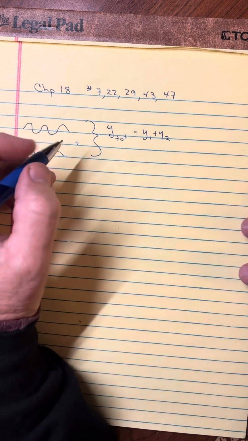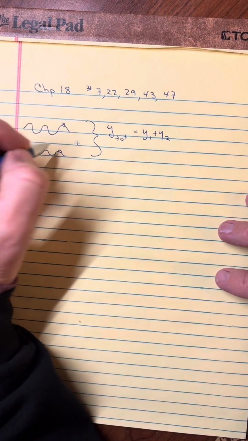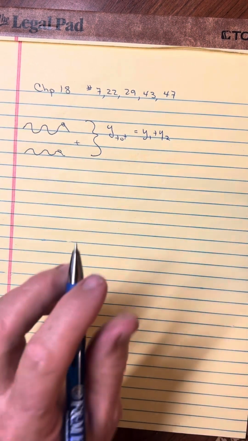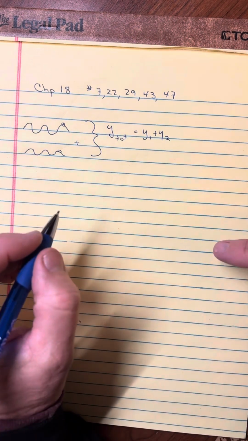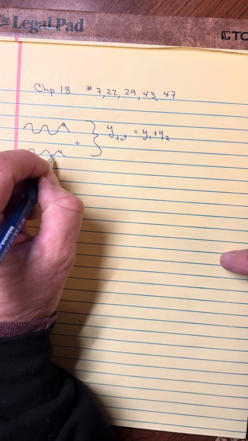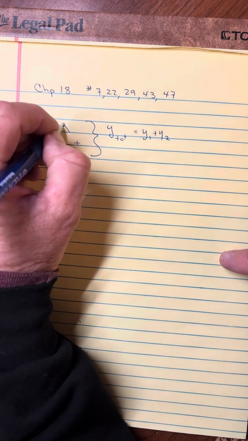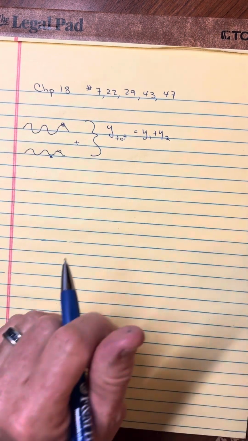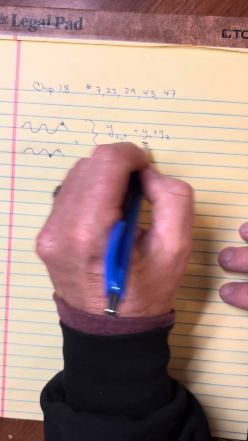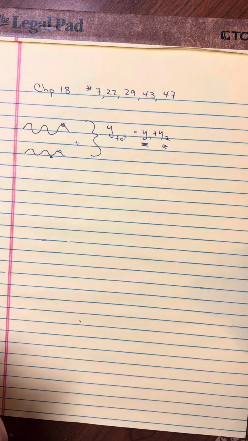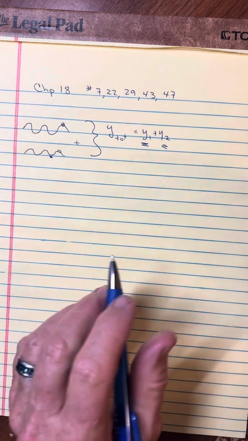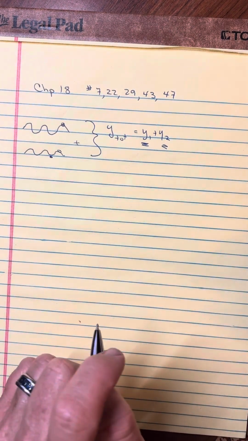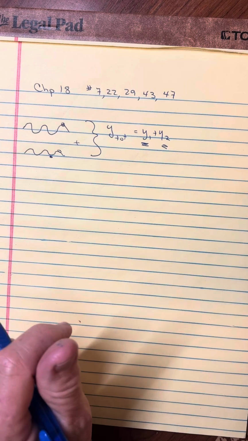If the crest of one lines up with the crest of the other, it gets really big. We call that constructive interference. On the other hand, if the trough of the second one lines up with the crest, then they would tend to cancel each other because one number would be positive and one number would be negative. So when they have two different waves, it's how they come together.